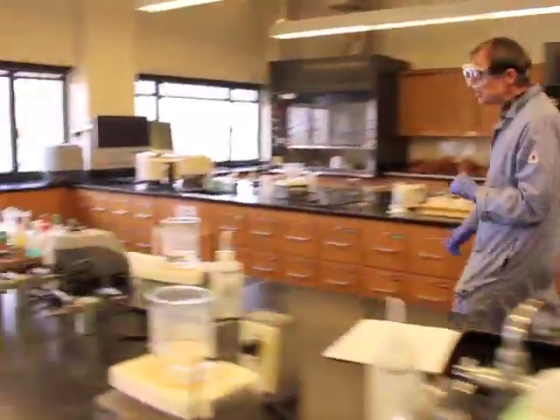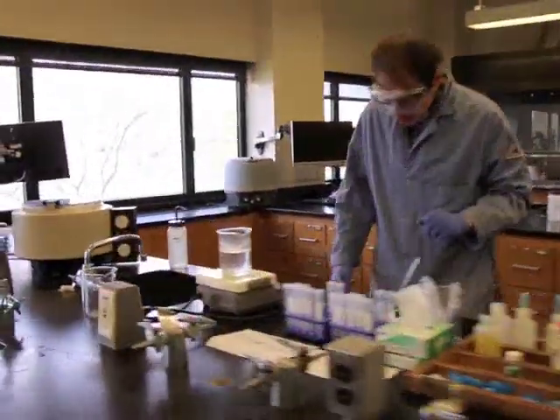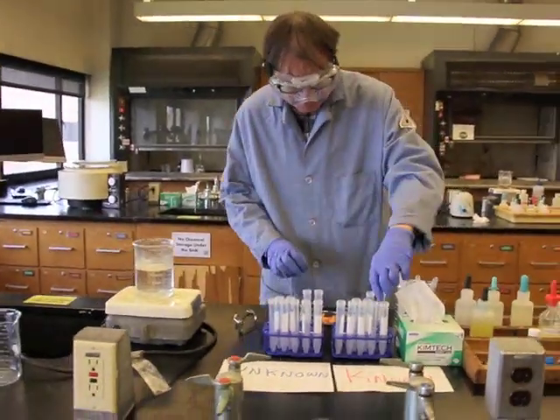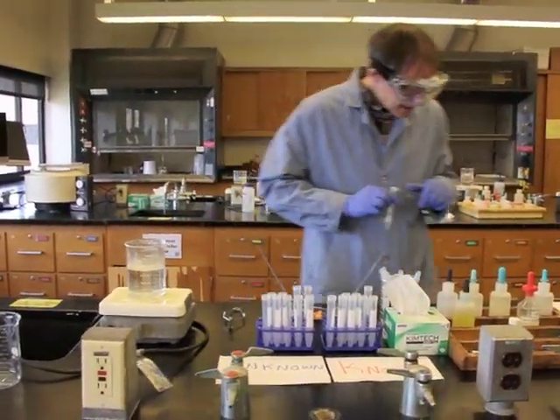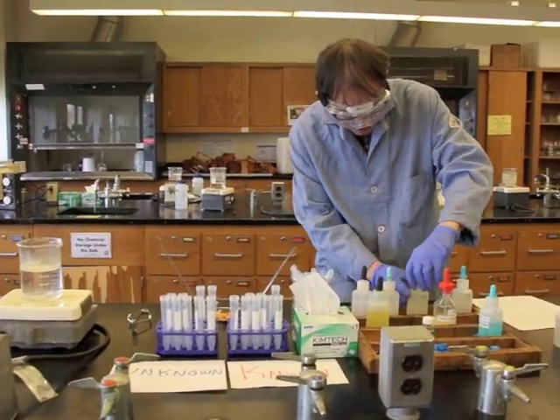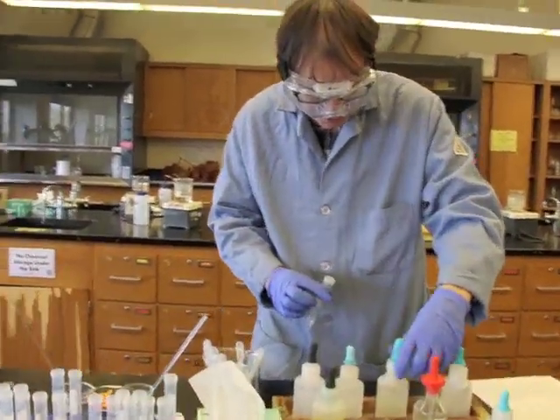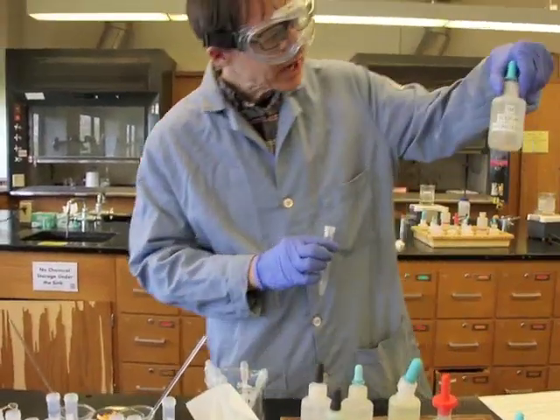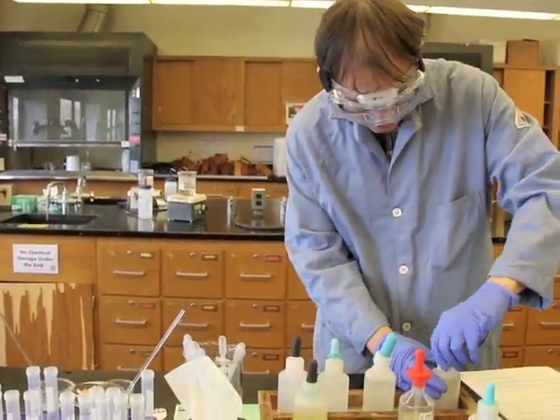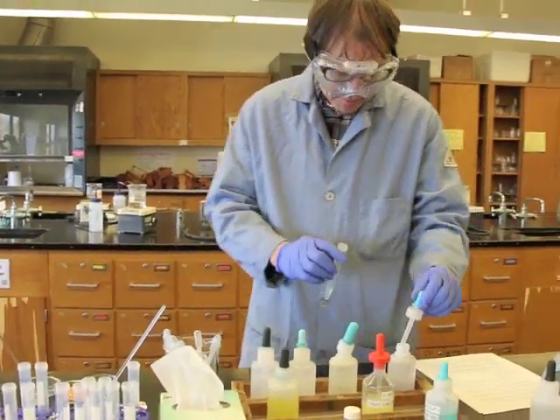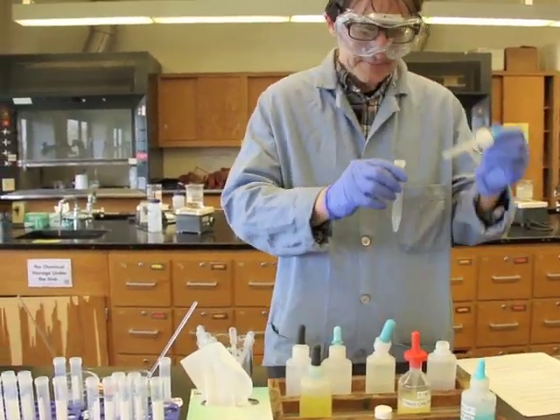Now, the idea here is that ammonium is a weak acid. If you add sodium hydroxide, it will convert the ammonium into a weak base called ammonia, NH3.